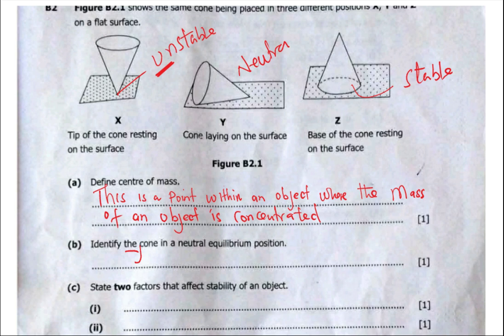It's the cone in position Y. The reason is simple.